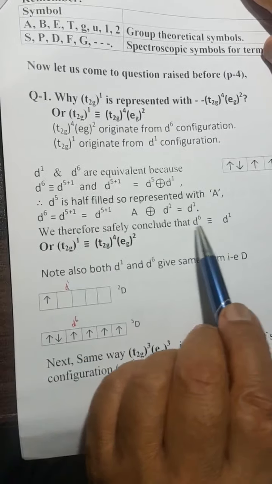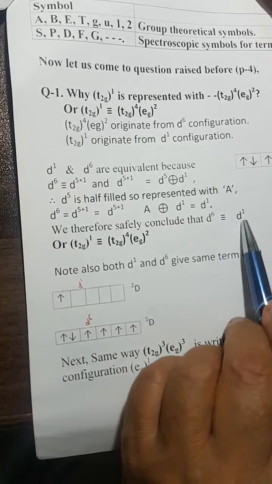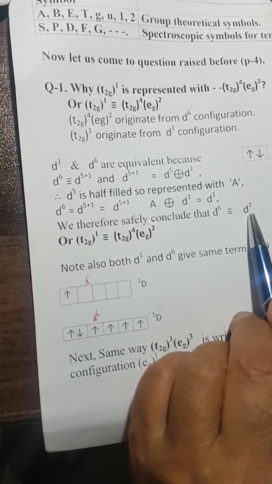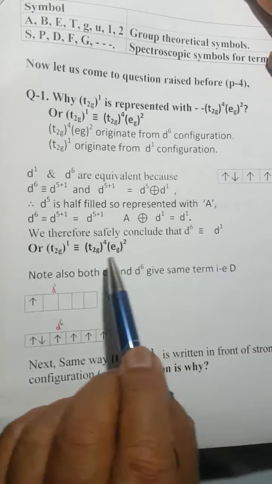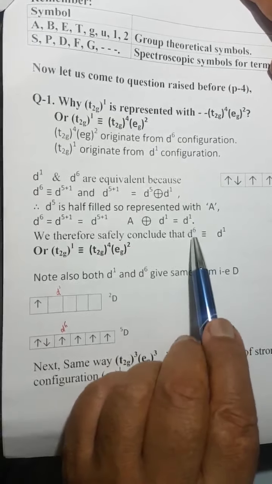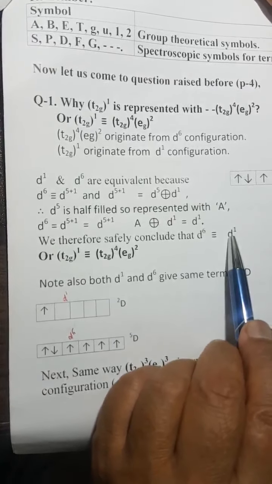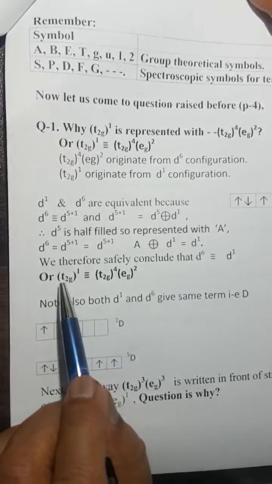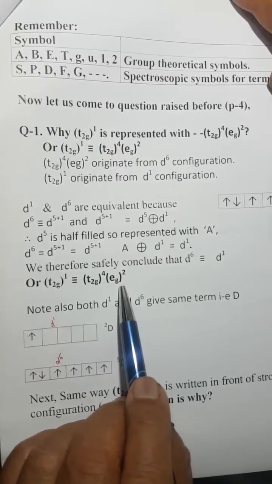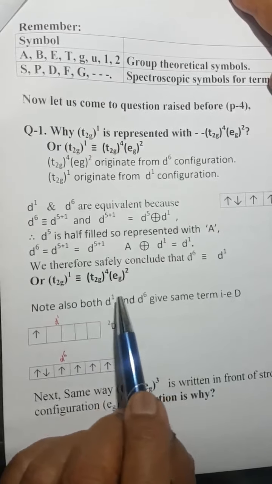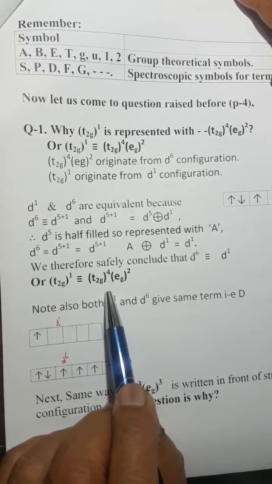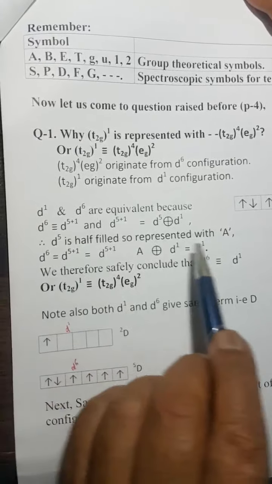We therefore can safely say d6 is equivalent to d1. This comes from d1. So that is what we are saying, that this should be equivalent to this because d6 is equivalent to d1. We proved it.